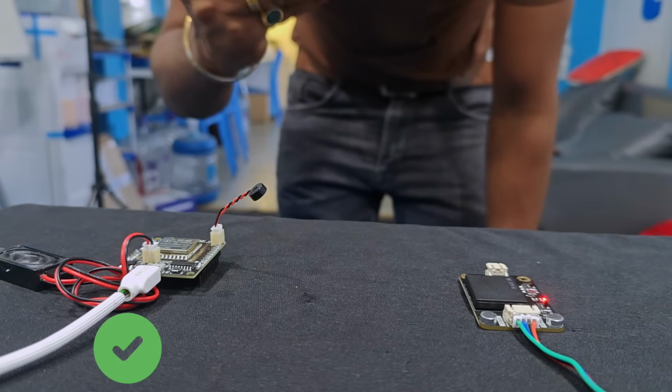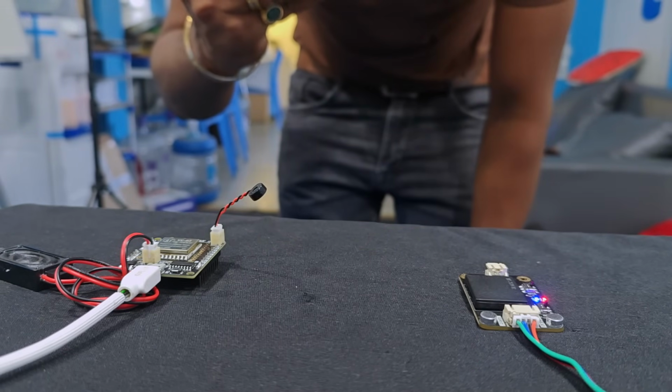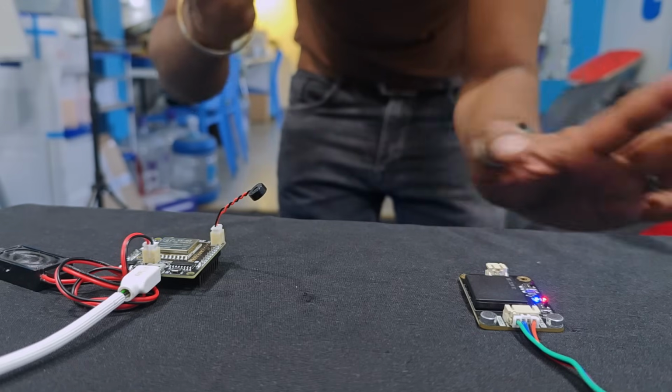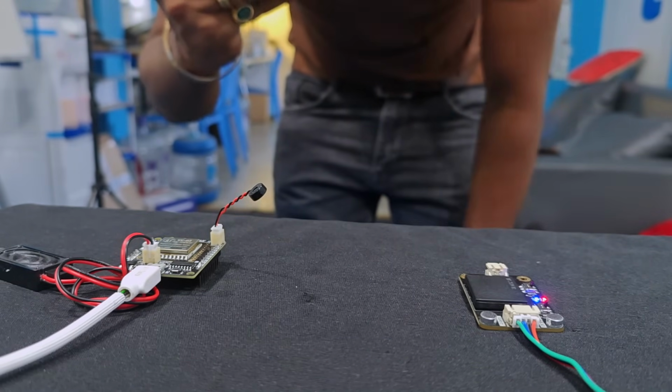Ni hao. Yes, I'm here. Okay, both woke up. Turn on light 1. Light 1 is turned on for you. Okay, so that's how both are responding to the same command. And now let's try to move a little far away.